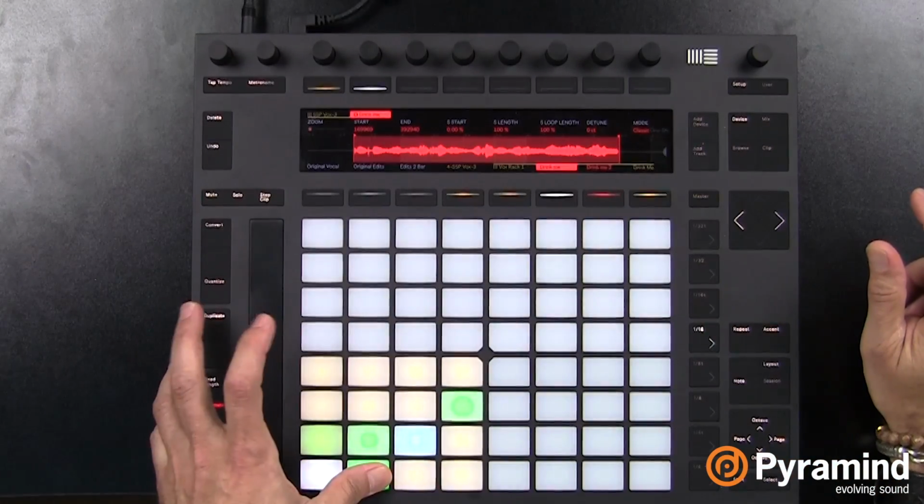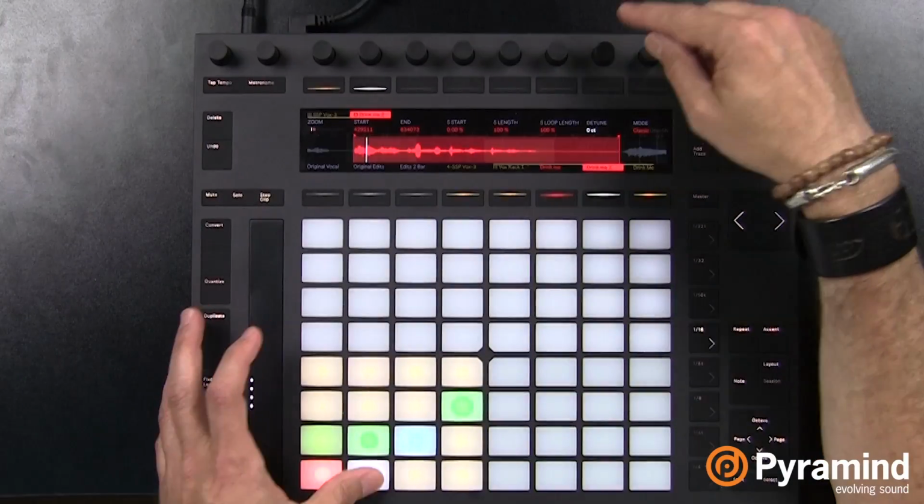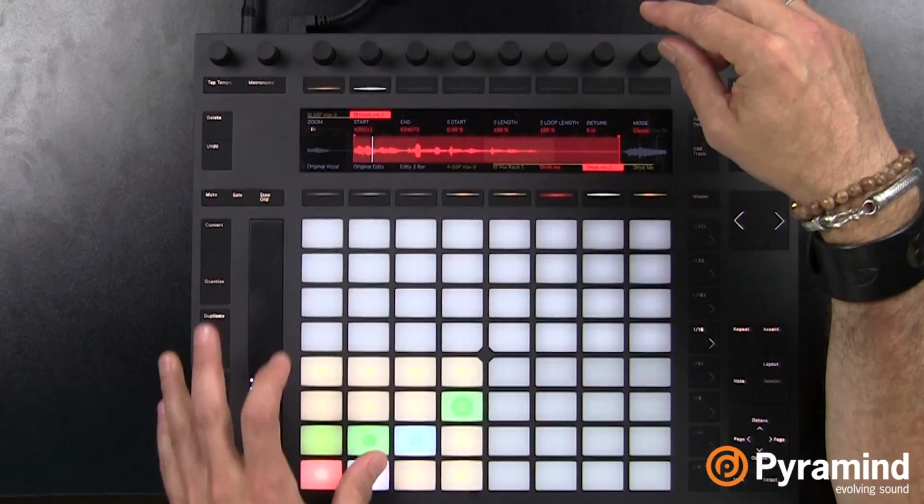Now why is it so important to be able to get them into a drum rack? Several really key reasons. The drum rack, first of all, gives you maximum flexibility for being able to change the gain. So you'll notice here there's gain control. Let's go back to this one here.